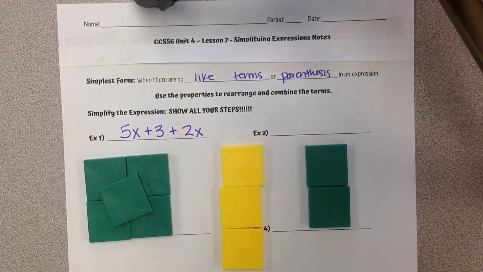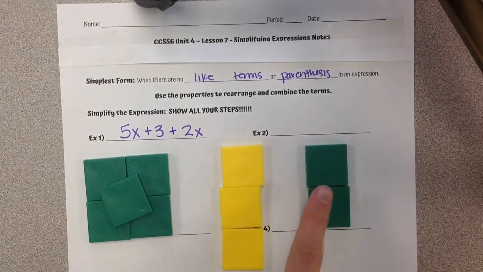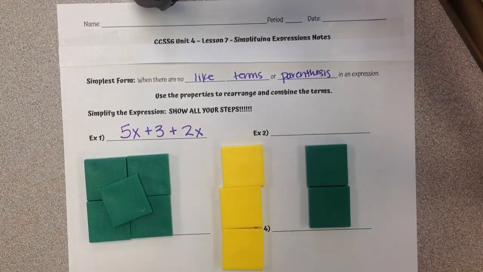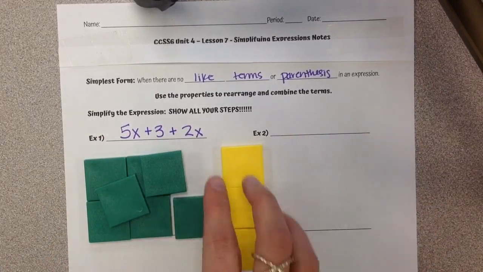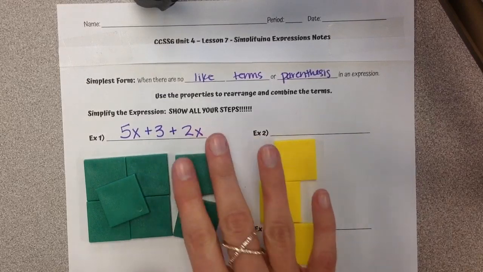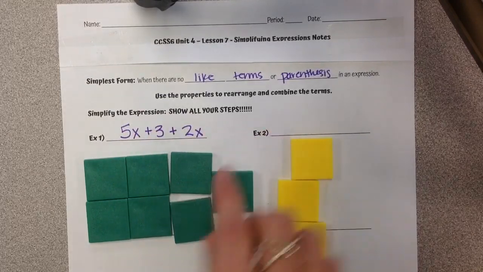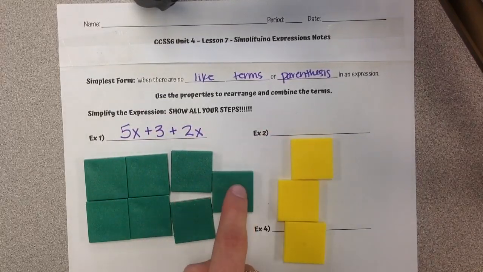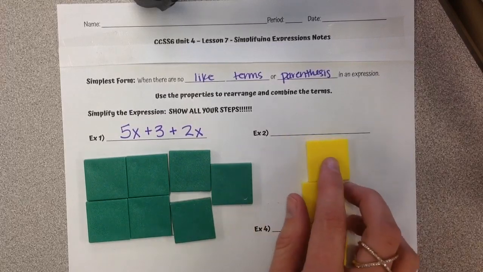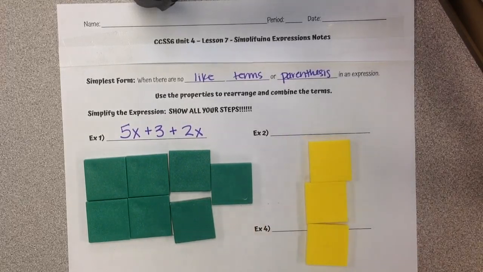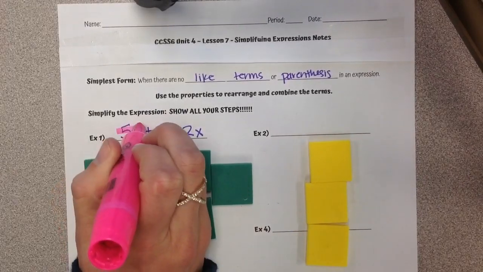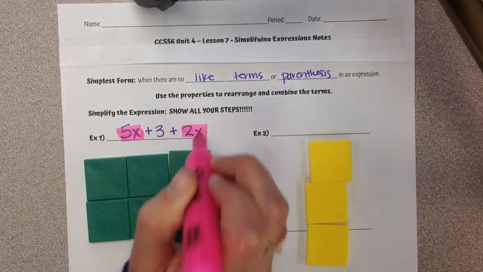We are combining these into like piles. The greens are alike, or the x's are alike. So I could combine all of those together, which gives me a total of 1, 2, 3, 4, 5, 6, 7 x's and 3 1s. If you think about it logically, 5x and 2x both have x.